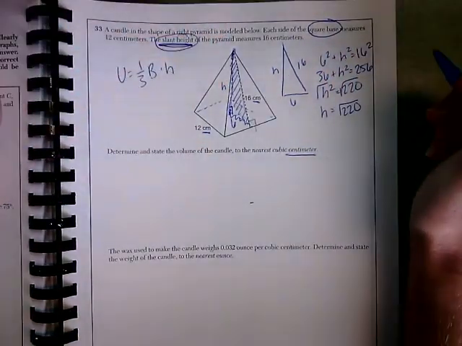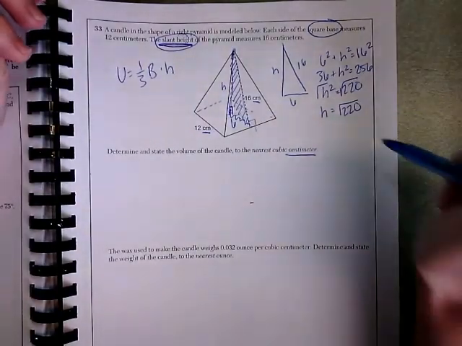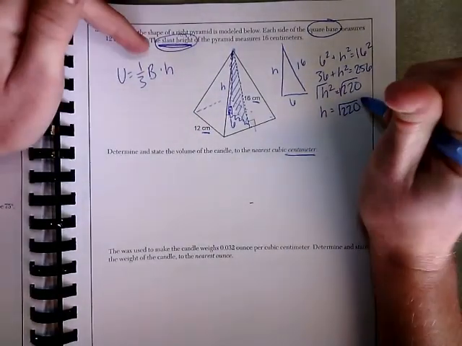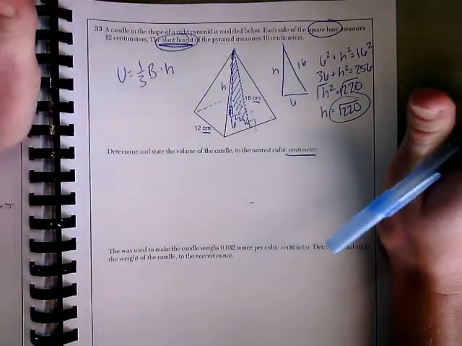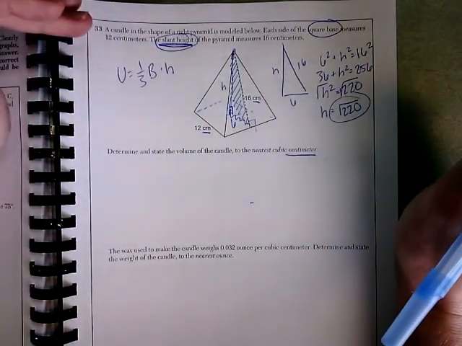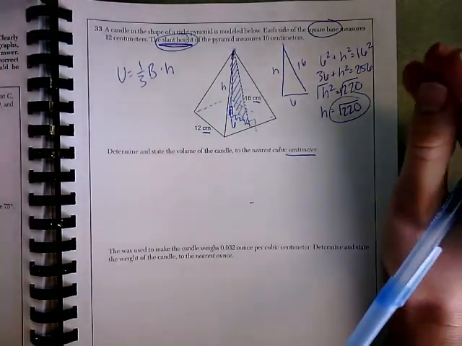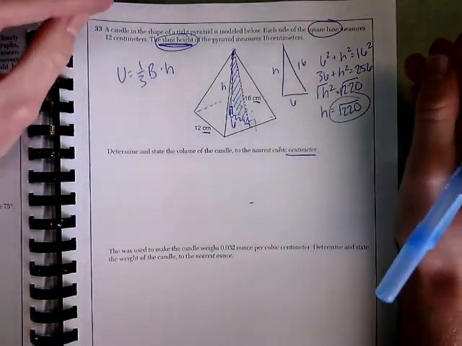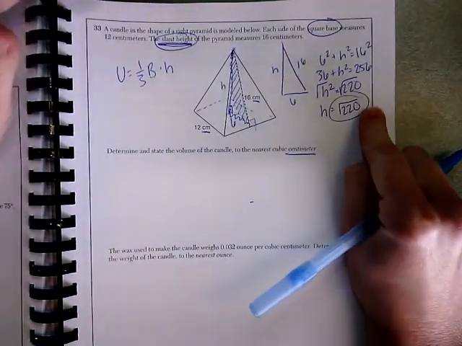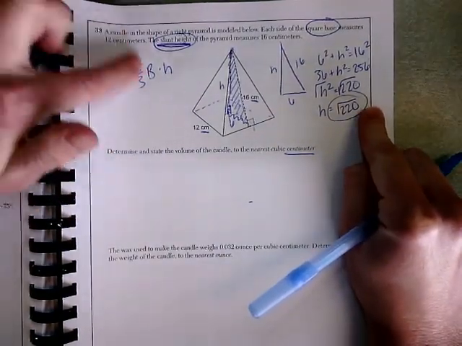Now, here's the thing. I always harp on you guys about not rounding too early. I'm going to just leave it as a radical for right now. That way I don't even get myself in danger of rounding too early or putting in the wrong decimal or whatever. I'm just going to leave this as a radical. Okay? So let's go ahead and plug it into my volume formula.